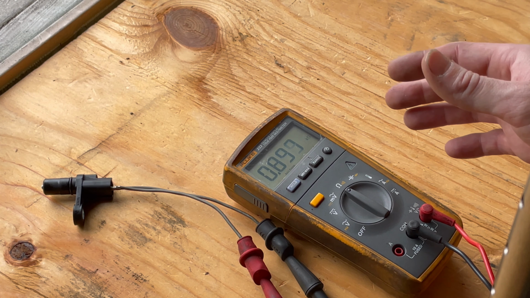New aftermarket sensor. Basically looks identical to the old one. I've used these in the past with no trouble. There's the self-test of the meter.